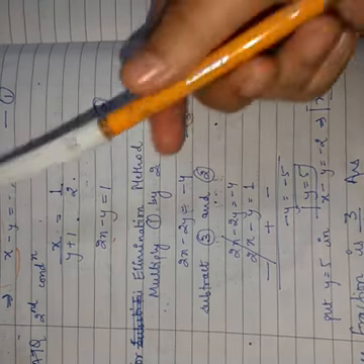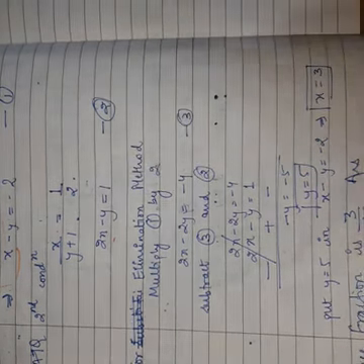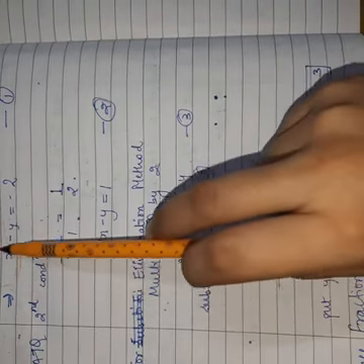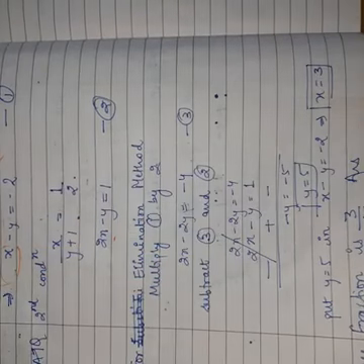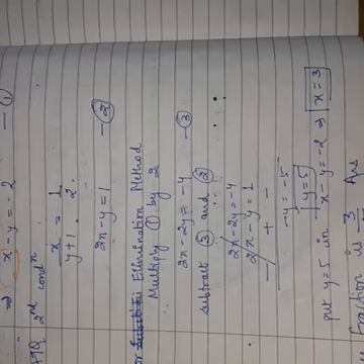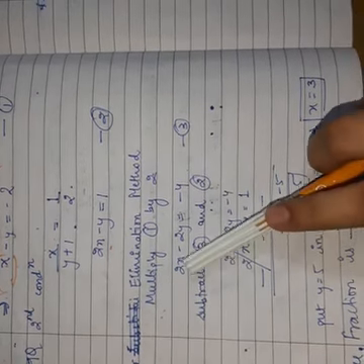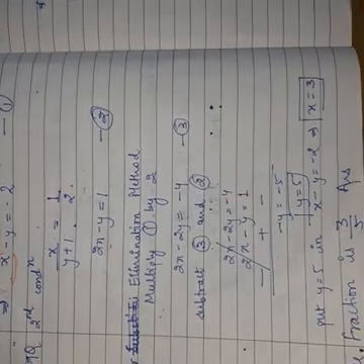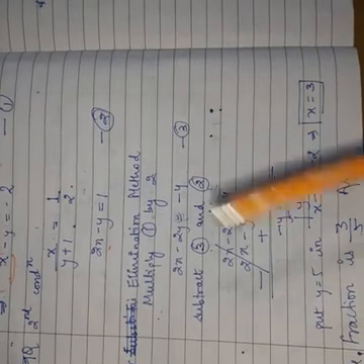You can do it by the y method also, that is totally up to you. So I have converted 1x into 2x. For that I will be multiplying equation number 1 by 2. Multiplying the whole equation number 1 by 2, I would get 2x minus 2y is equal to minus 4. So this is now my equation number 3.